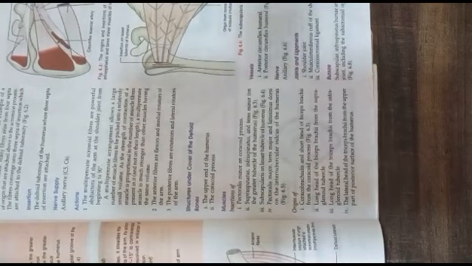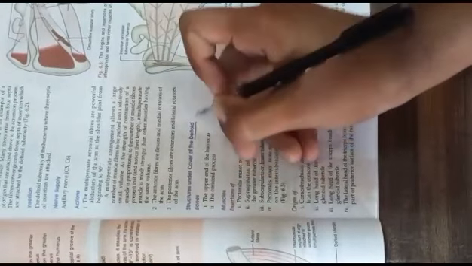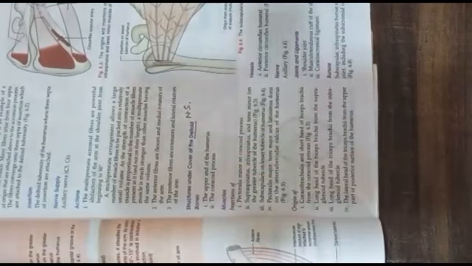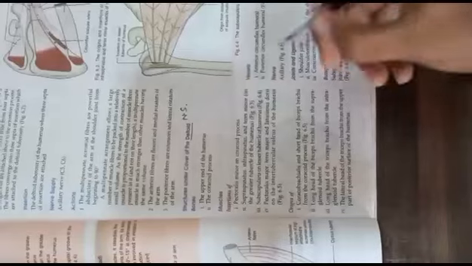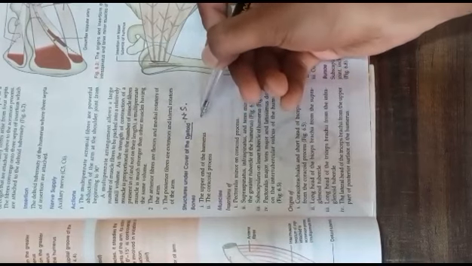Next, our next question will be structures under the cover of deltoid. Now look, you might be thinking these are too many structures, how can I do it? I will make it very easy for you. First of all, whenever you're doing structures under the cover of deltoid, write the nerve supply of deltoid. So what is the nerve supply of deltoid? It is axillary nerve. Axillary nerve will be present under it.